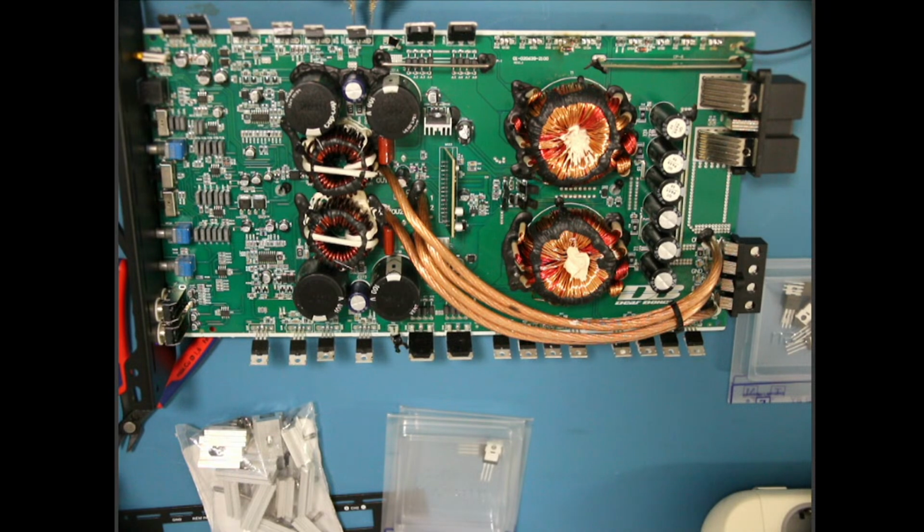Should I get the output MOSFETs over here? It's this pair here, that's them, right? These other ones, that's good. I mean, at least not shorted. So there's a couple of them here.